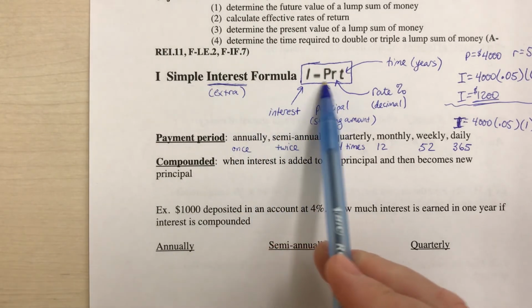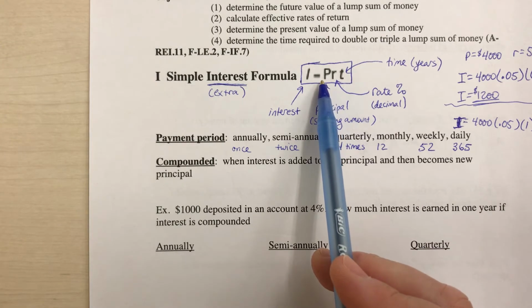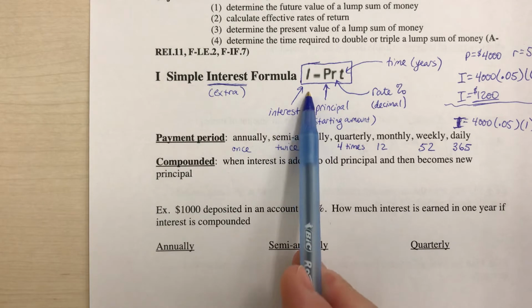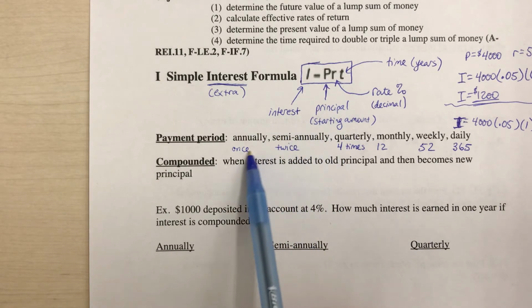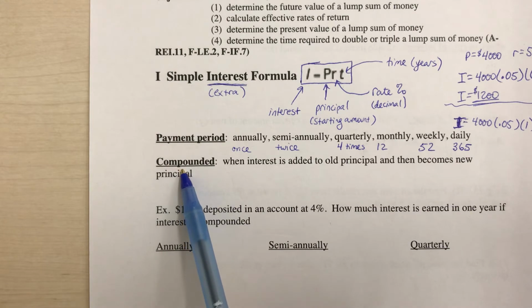So simple interest, here's the formula. Now that's, again, you're getting paid one time each year. But that's not the best way to make money. The best way to make money is what we call using compounded interest.